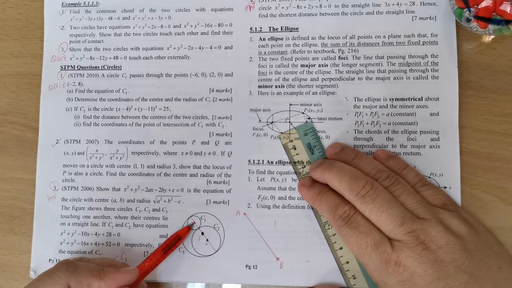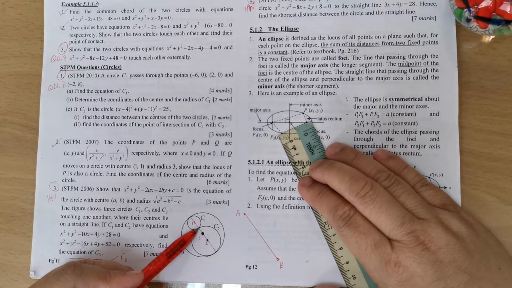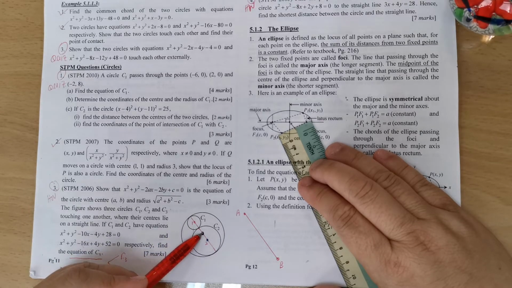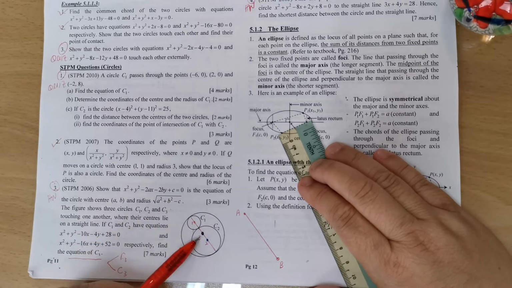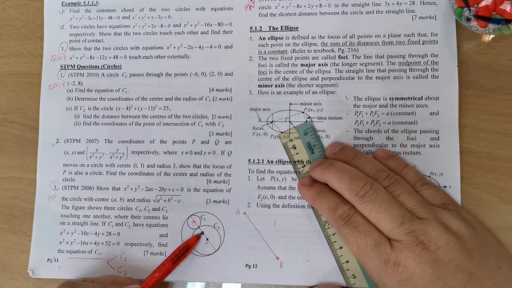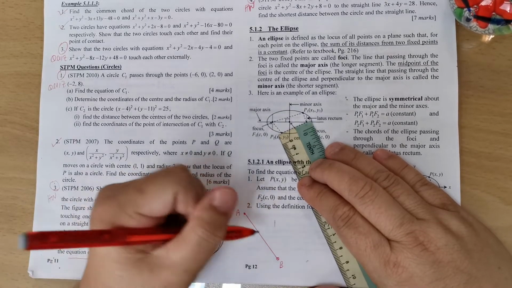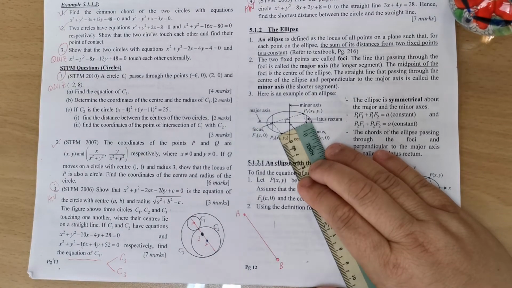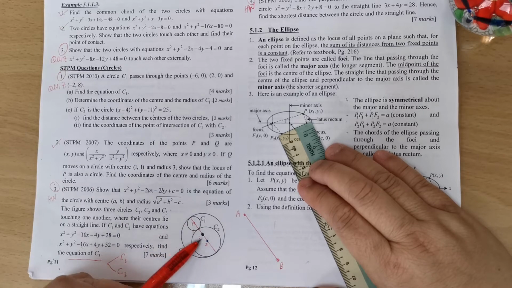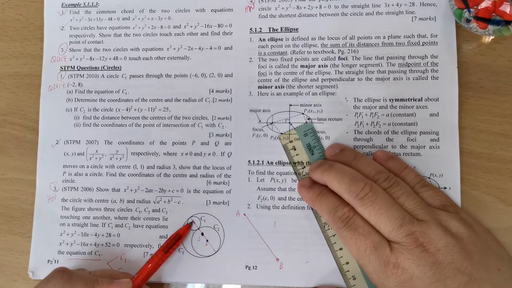So this is 1, this is 5. Radius is 5. So it is in the ratio of 1 to 4, because this is 4 and this is 1.